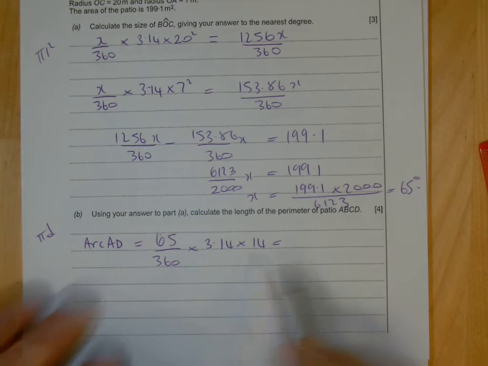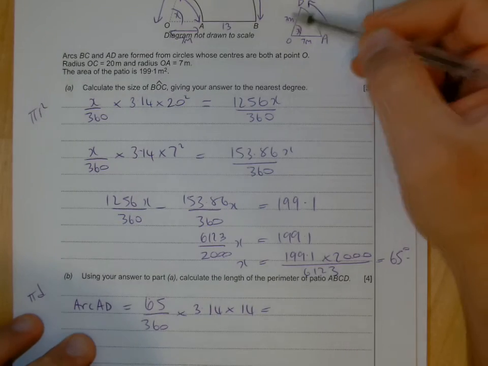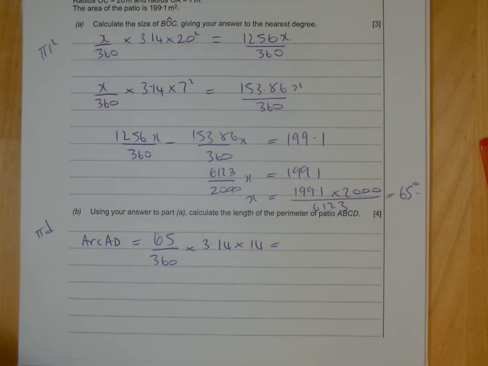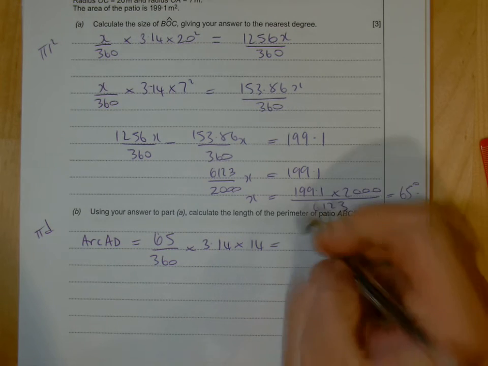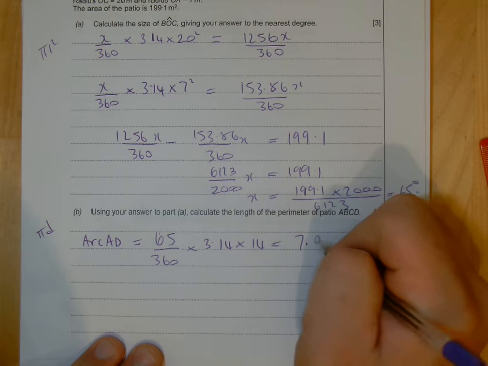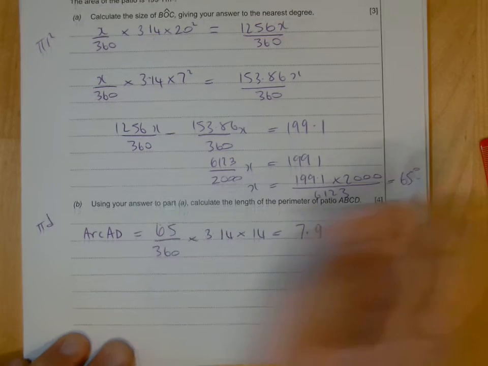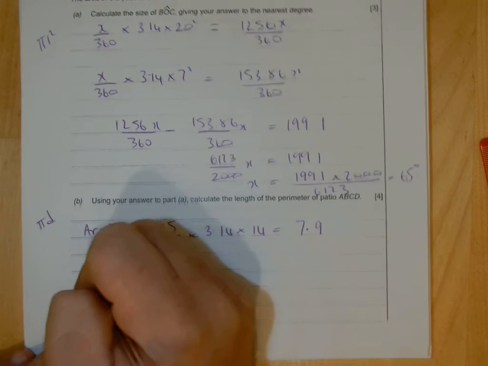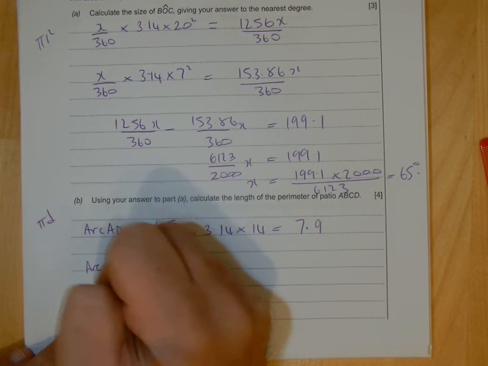The diameter is going to be 14 because it's double the 7. So we've got 7.9, it's not particularly nice, but we round to 1 decimal place.